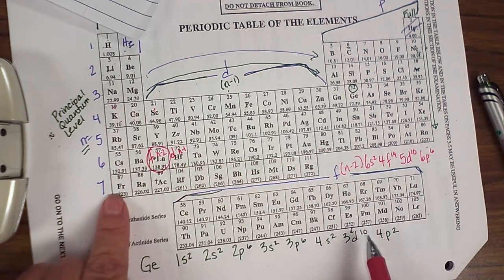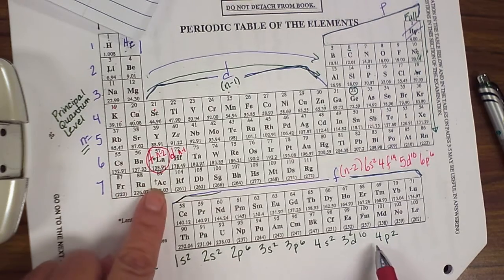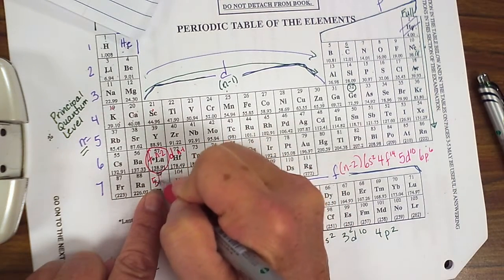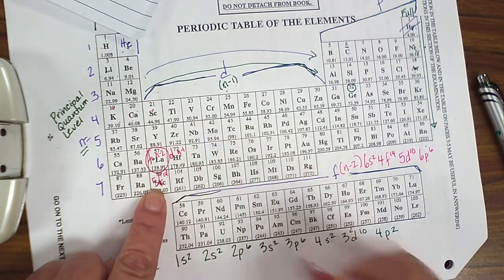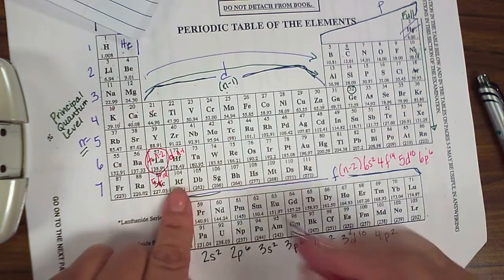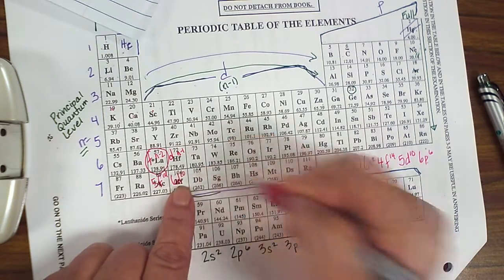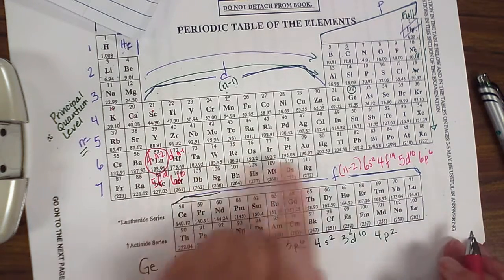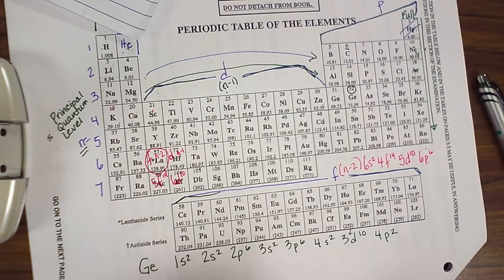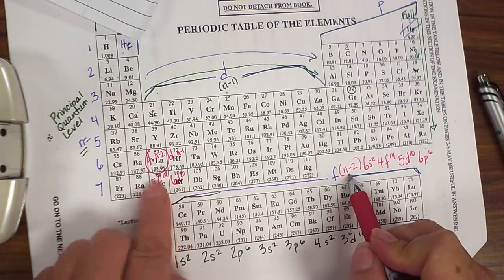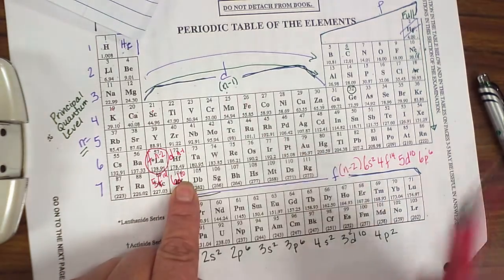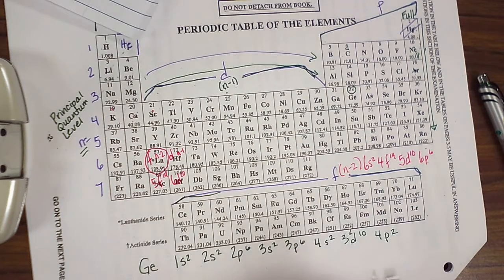And then in this row, you would have 7s2, and then 5f14, n minus 2. And then you would have 6d10, because you have 6, n minus 1. And then 7p6, back up to n. All right? So n minus 2 for your f's and n minus 1 for your d's. Why? Because your f's are going to go back 2 energy levels when they get put in, and your d's are going to go back 1 energy level when they get put in.